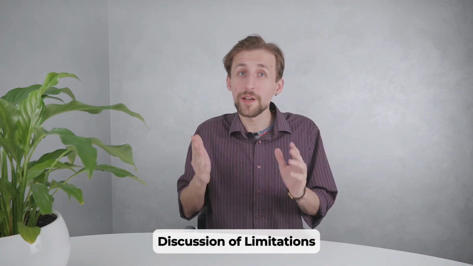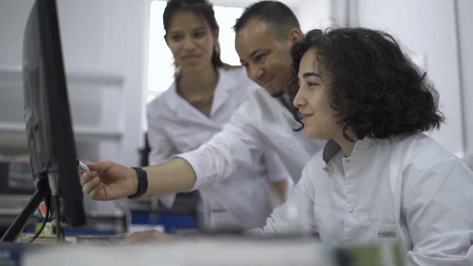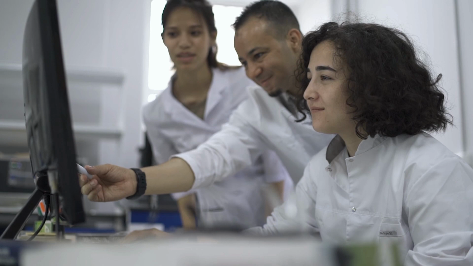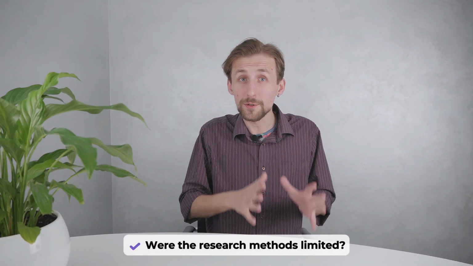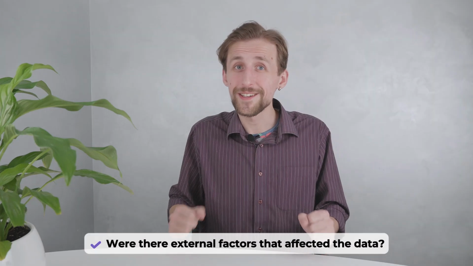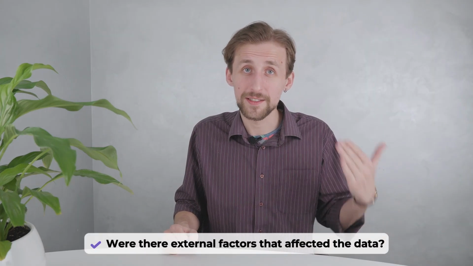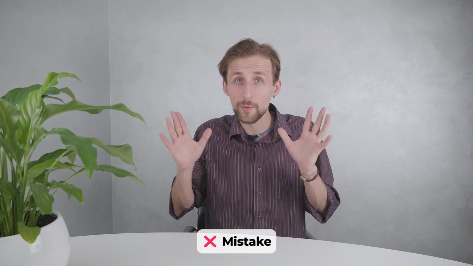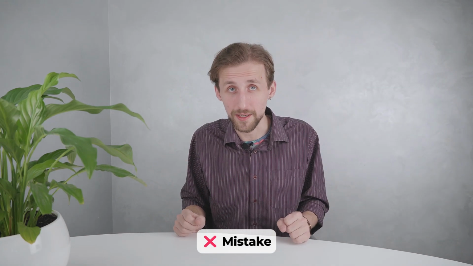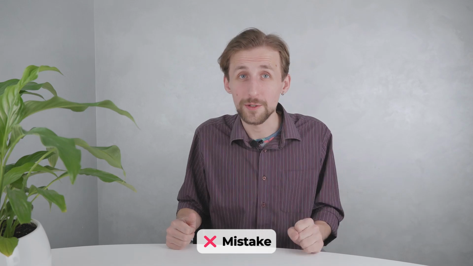Number 3. Discussion of limitations. No research is perfect. Be honest about any factors that may have influenced your results. Was the sample size too small? Were the research methods limited? Were there external factors that affected the data? An example here is: the study was conducted in only one university, so the findings may not apply to other institutions. And the mistake here is: there were no limitations of our study. This makes reviewers question your objectivity.